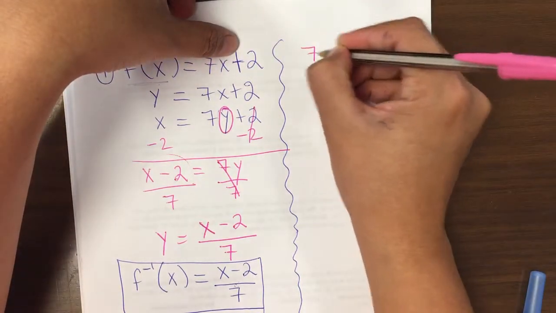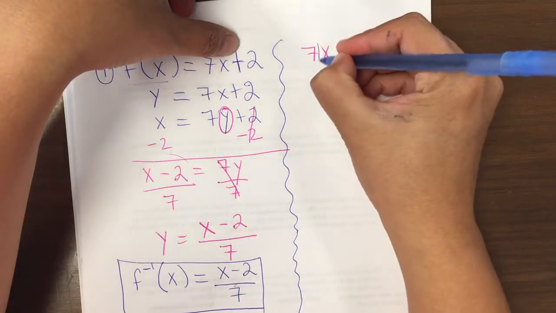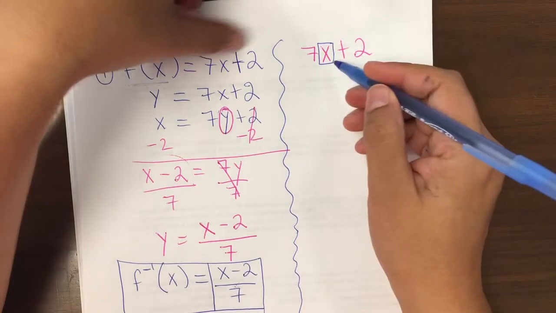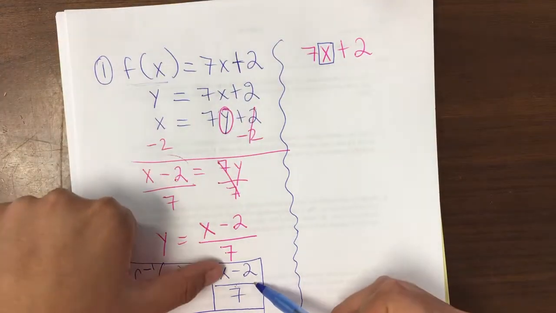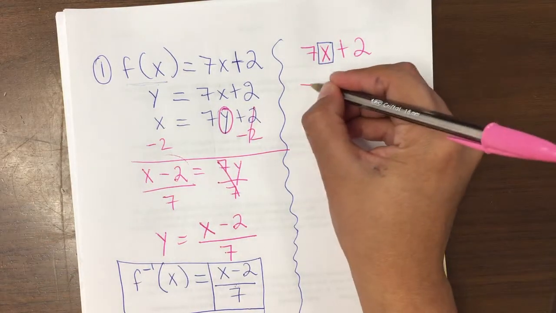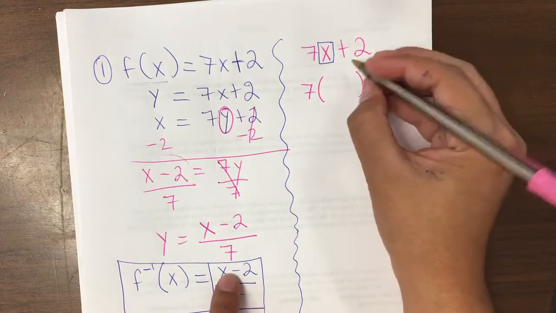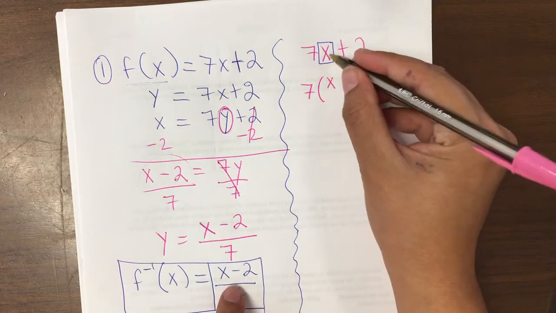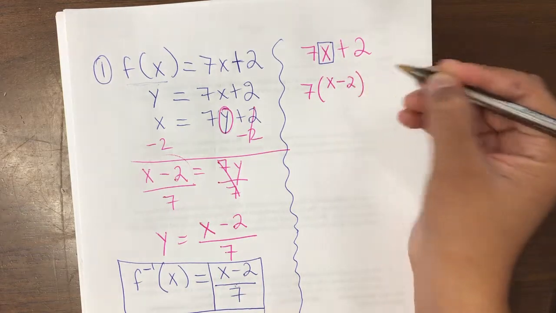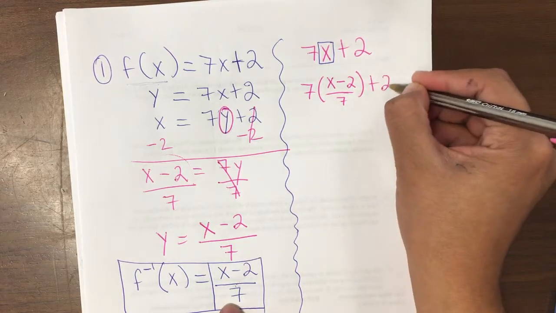So 7x plus 2. But then, instead of writing this x, you're gonna write the inverse function in there. Okay, this inverse function replacing my x in here. So it's gonna be 7 times everything in here. Instead of the x, it's gonna be everything in here, minus 2 over 7, and then plus 2.